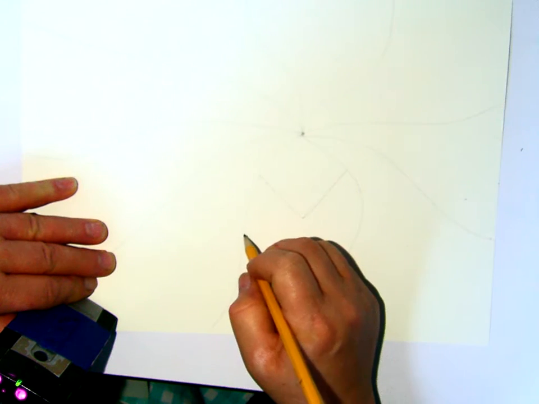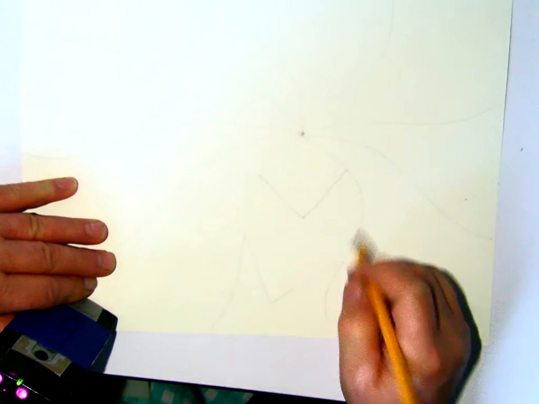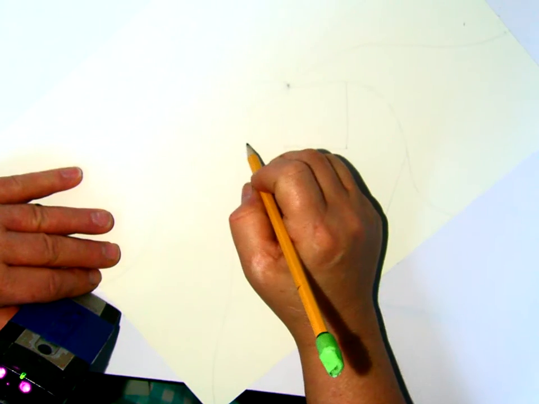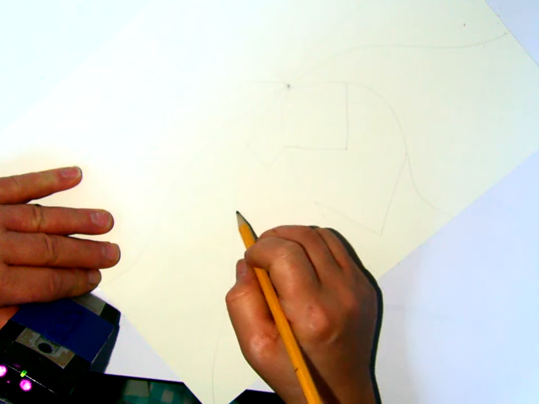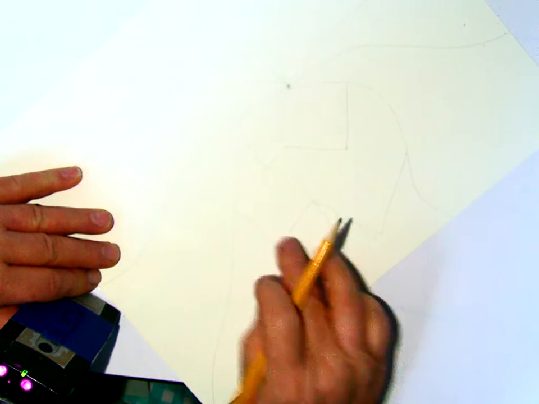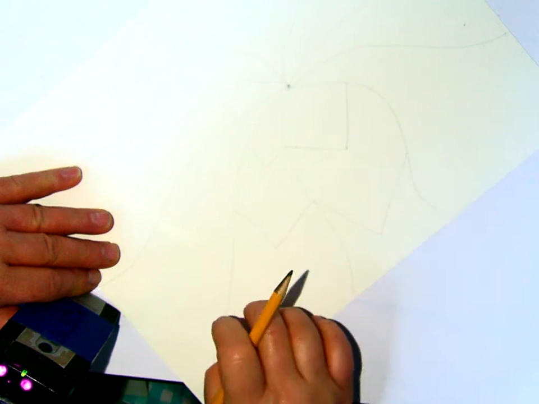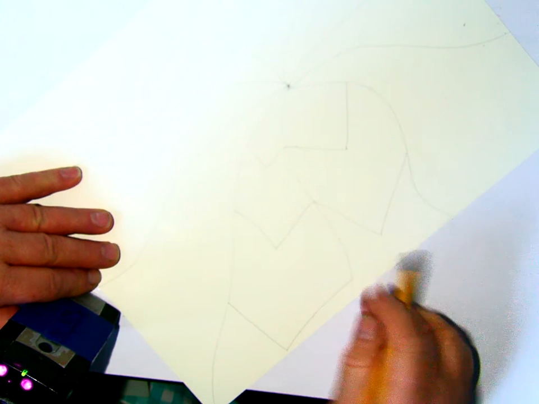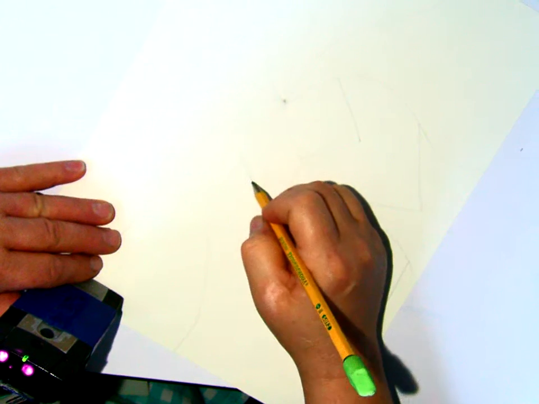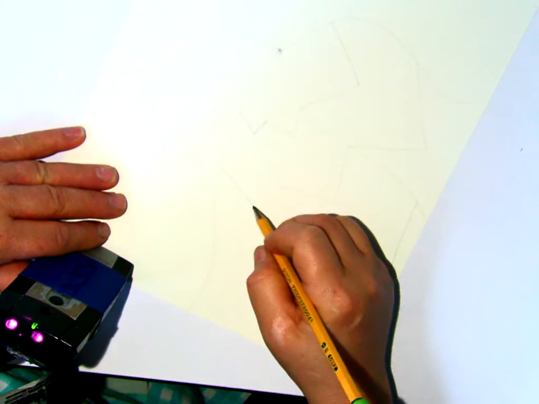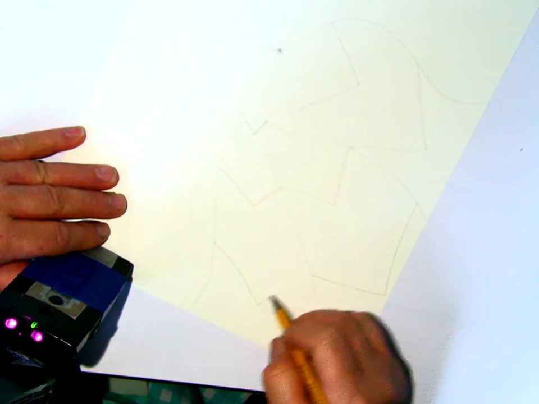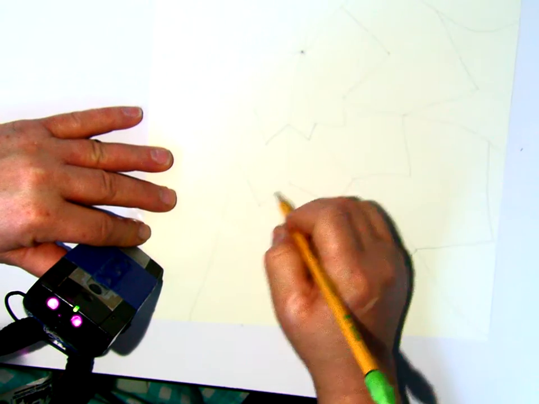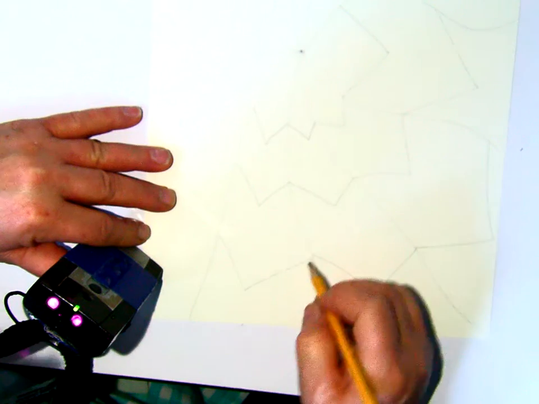There's 1, there's 2, and 3. Now as I get over here, I'm going to do 1, 2, and I like the fact that they're touching here, but because this one's longer than this one, I'm actually going to add one more right here. So again, 1, 2, and 3. 1, 2, and 3. Okay?